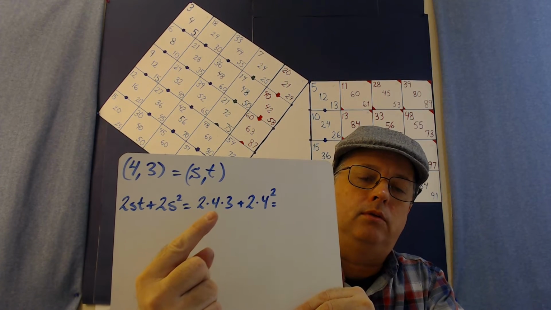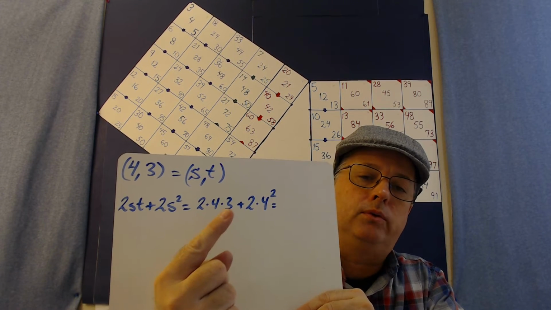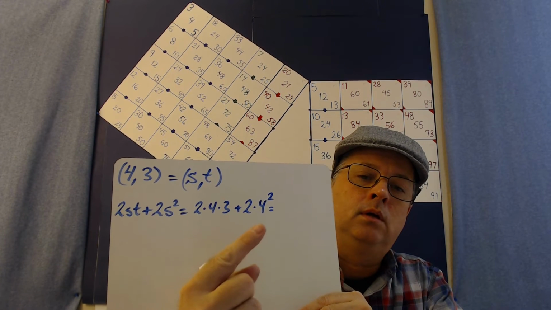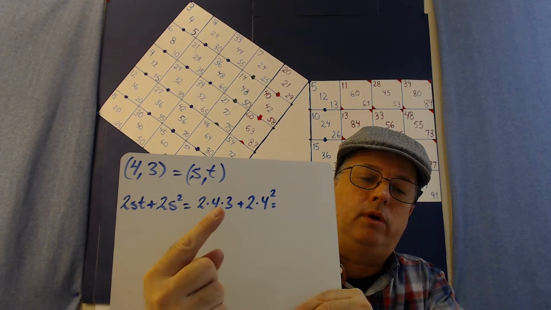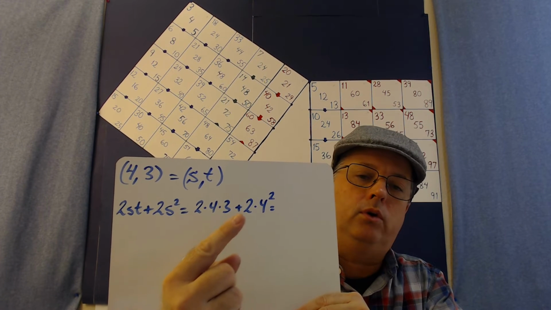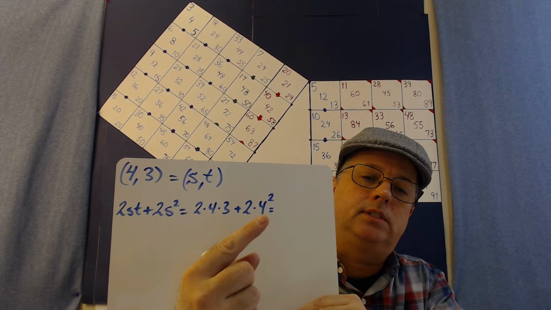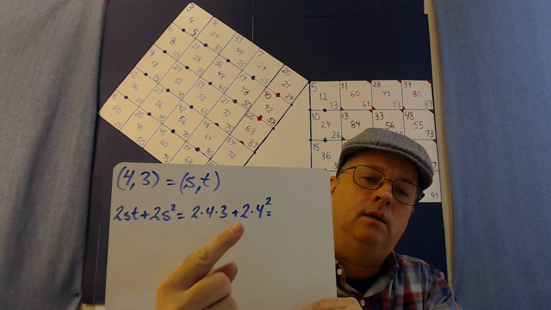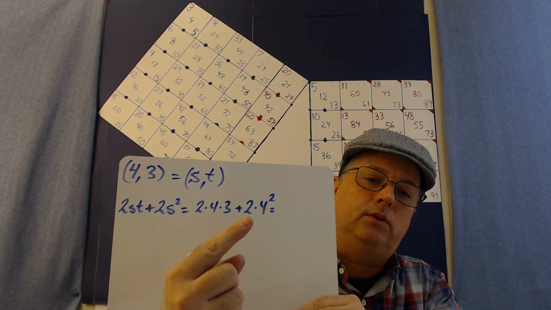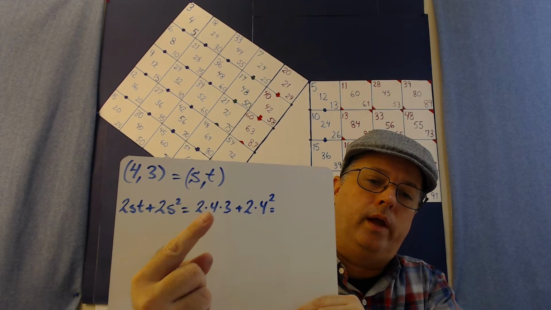Then we have 2 times 4 is 8 times 3 is 24. 12 times 2 is 24, you can look at it that way. And then here's a 16. 4 squared is 16 times 2. That's 32. So we have 24 plus 32, and that's going to give us 56.